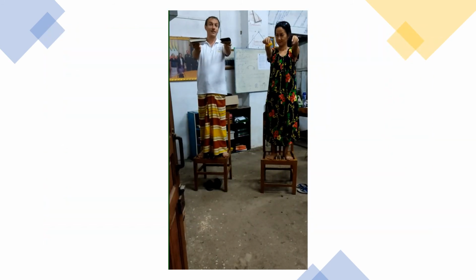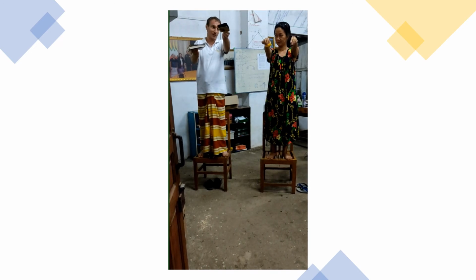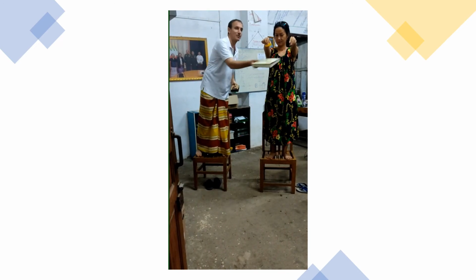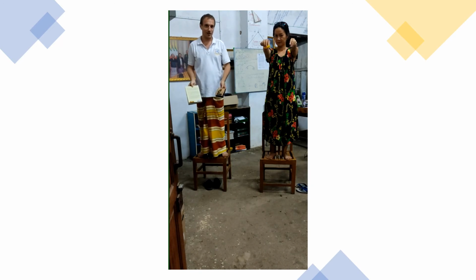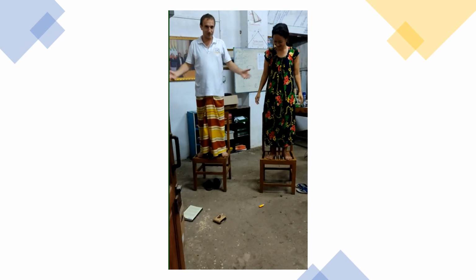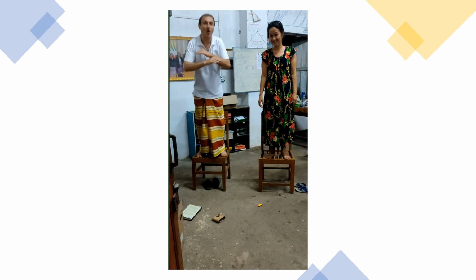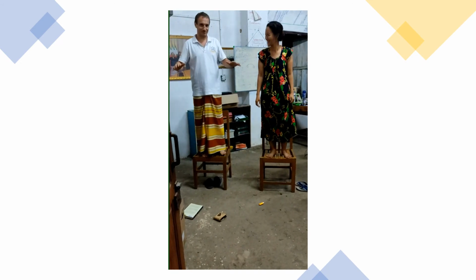Okay, so we're going to try this. We have the book that's heavy, the wallet, which is less heavy, all the way down to the bottle cap, which is very light. Let's watch together. 1, 2, 3. Did you see which one hit the floor first? They all hit the floor at the same time.